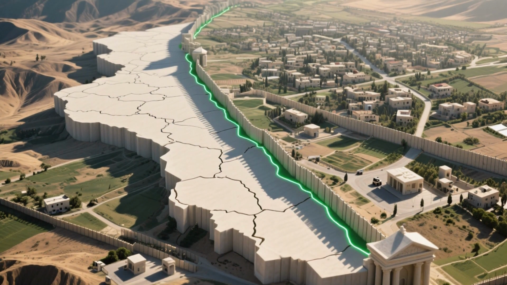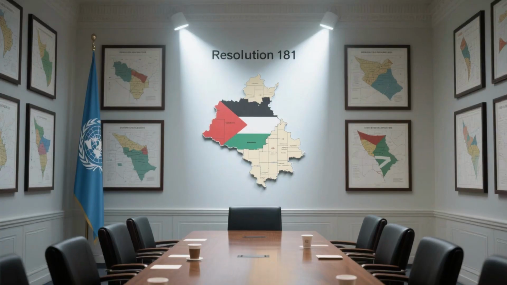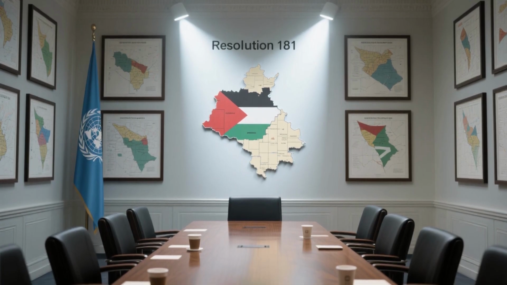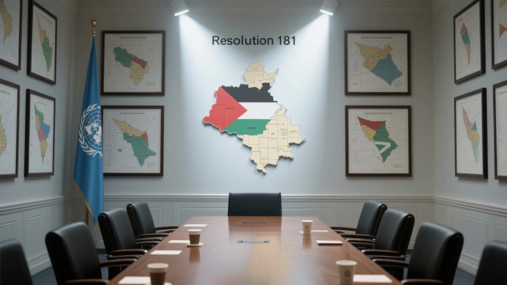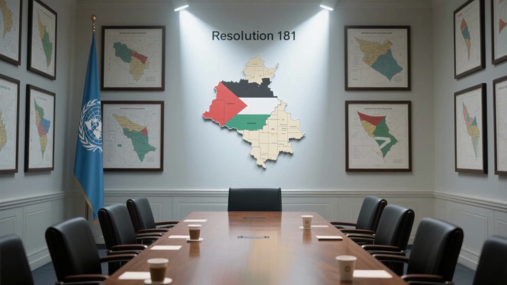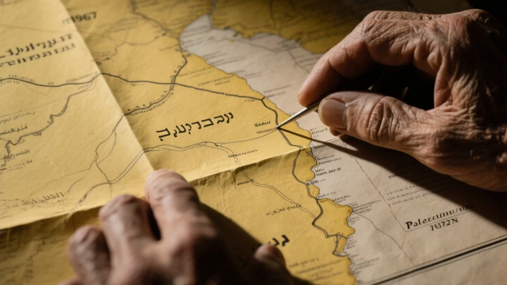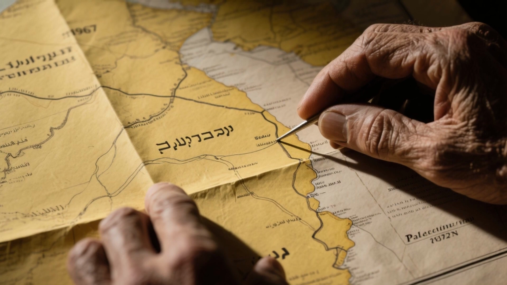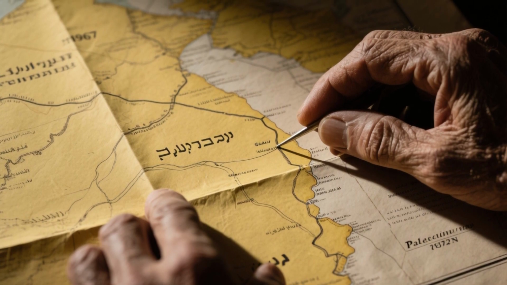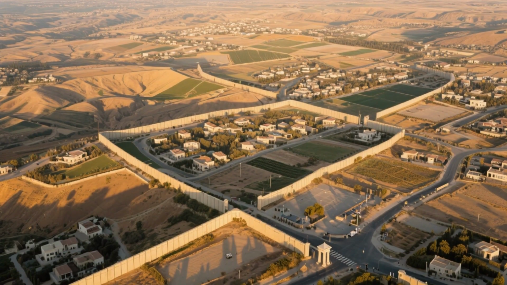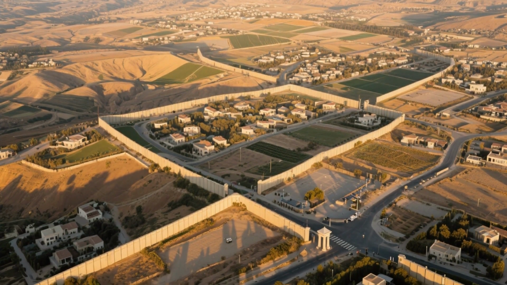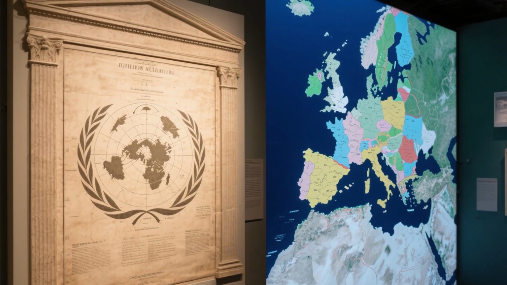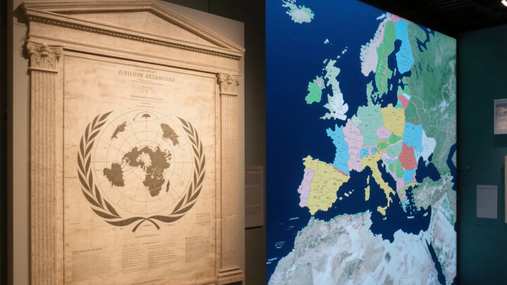The world, too, remains haunted by that map. The two-state solution, invoked in countless speeches and negotiations since, is in many ways the echo of Resolution 181. Each time diplomats return to the idea of partition, they are retracing the lines first sketched in 1947, as though hoping that by redrawing the map, they can undo the violence it unleashed. Yet the reality on the ground has grown only more complex. Decades of war, occupation, settlement, and shifting borders have made the neat lines of the UN plan seem almost naive.